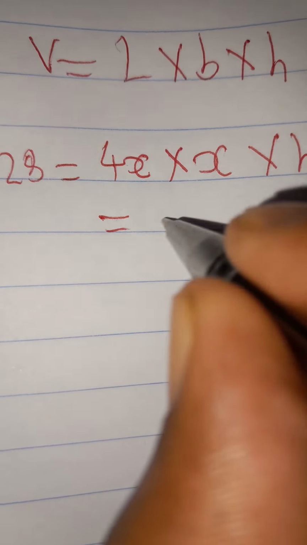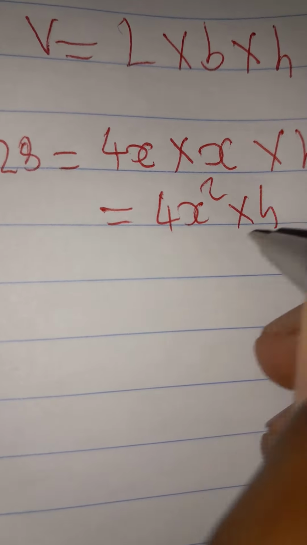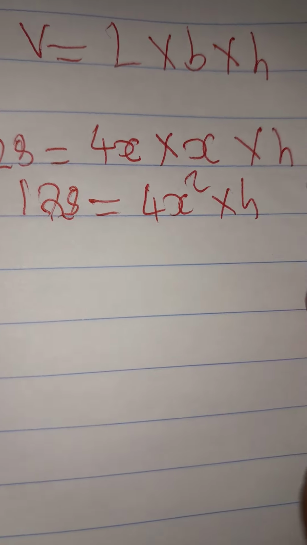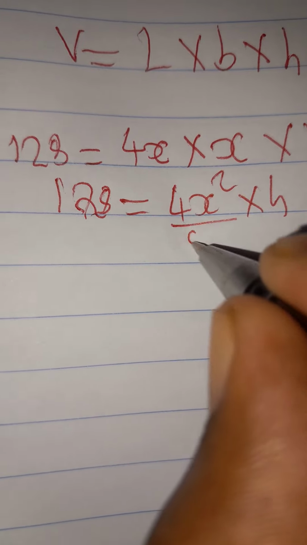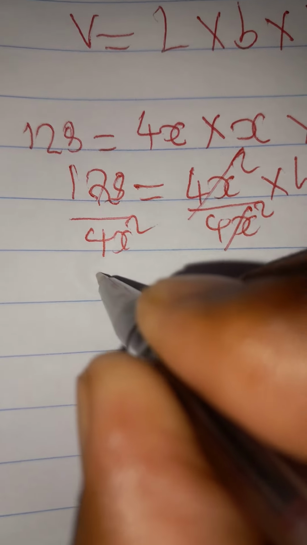So in this case, we are going to say 4x times x, that will be 4x² times h, which equals 128. They said you need to write h in terms of x, so we divide both sides by 4x² so that we make h the subject. So this and this cancel each other.